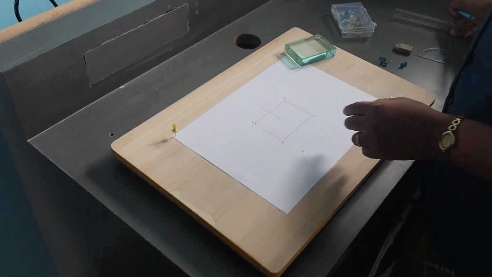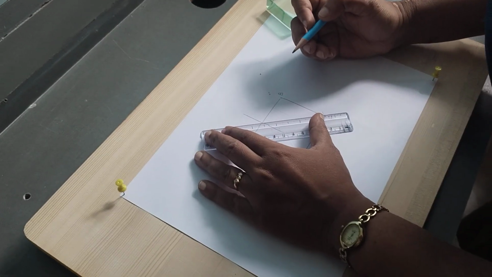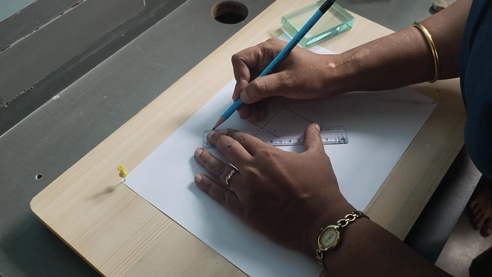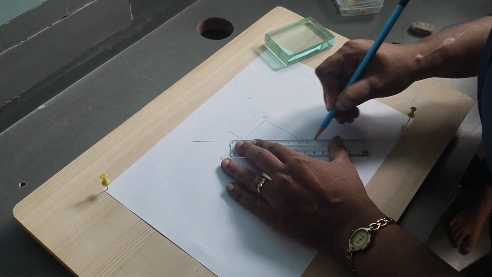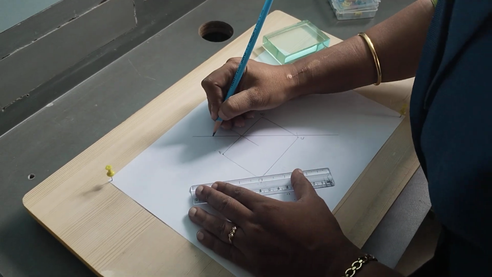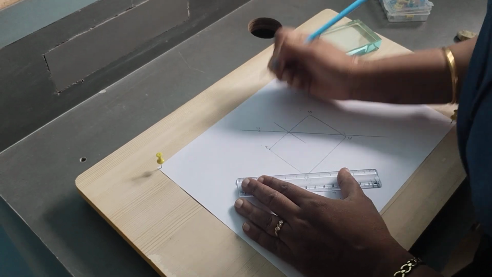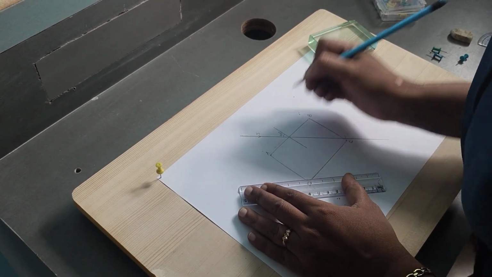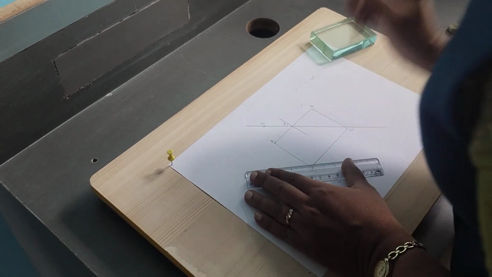So from here you have to draw the angle. How much have we taken as the incident angle? 40 degree. So I have drawn this. You have to show the arrow mark, and this is your incident angle i. And this is how much? 40 degree. So we have taken i equals 40 degree.